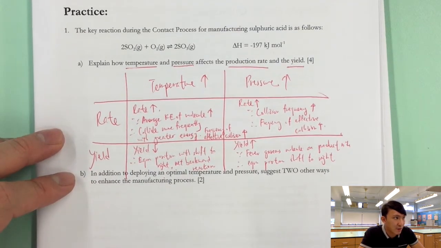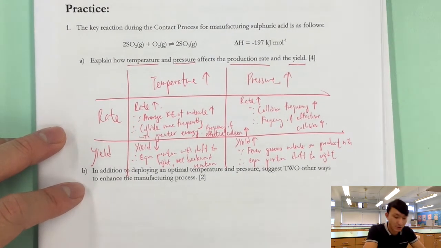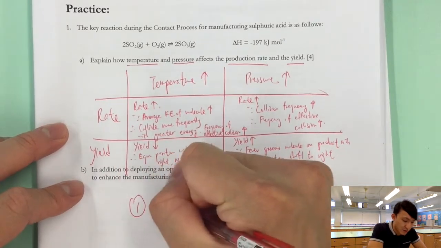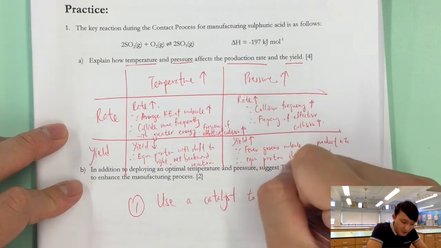Part B. In addition to deploying an optimal temperature and pressure, suggest two other ways to enhance the manufacturing process. So we just talked about it. You can talk about using a catalyst to speed up the reaction.